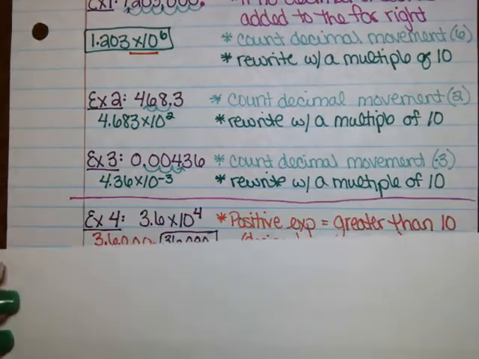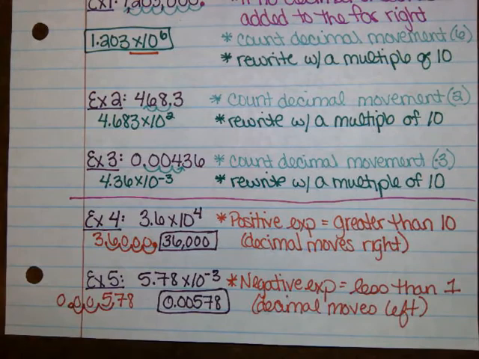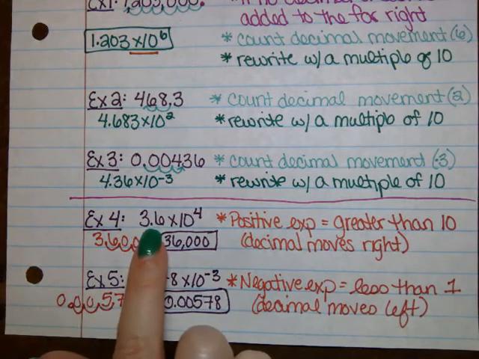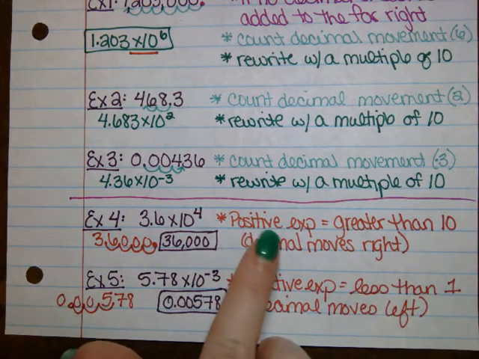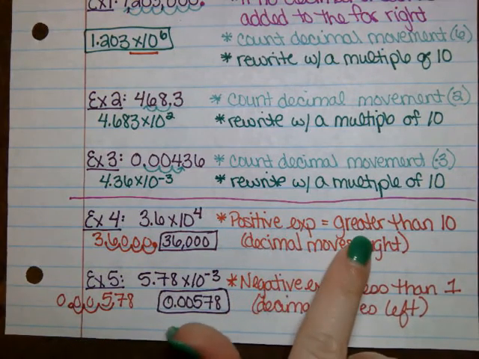If we look at my last 2 examples, these are given in scientific notation, and they want you to rewrite them in standard form. So for example 4, you can see we had 3.6 times 10 to the 4th. Since I have a positive exponent, that means my standard form is going to be greater than 10.